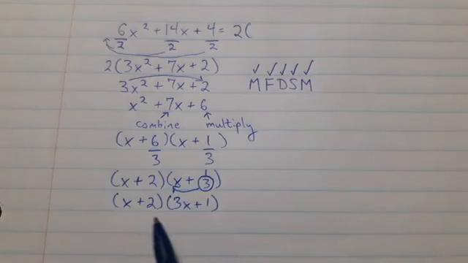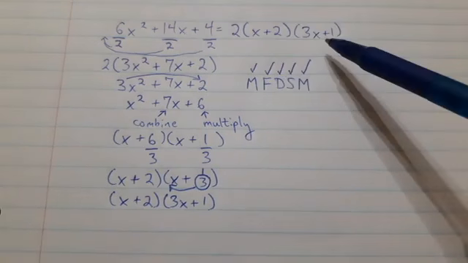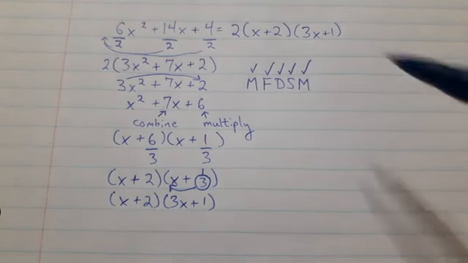Now all we have to do is take these 2 binomials and write them in our final answer line. That makes our final answer 2 times x plus 2 times 3x plus 1. And we can check this answer by distributing.